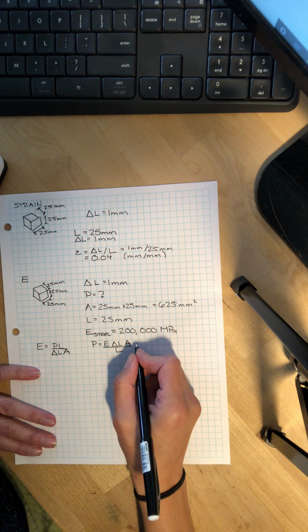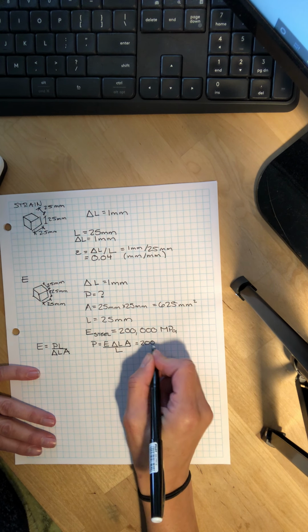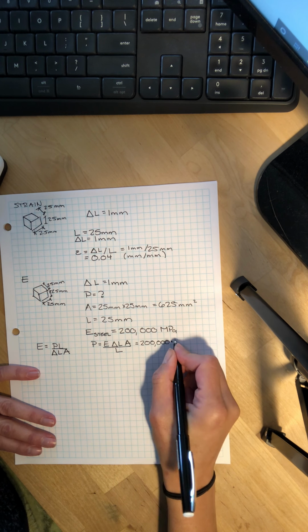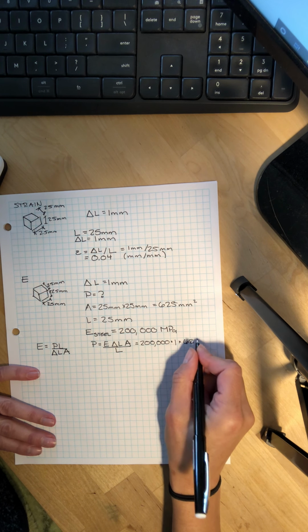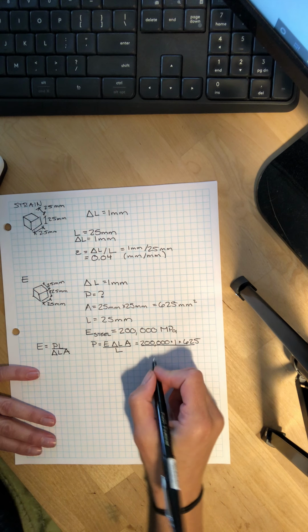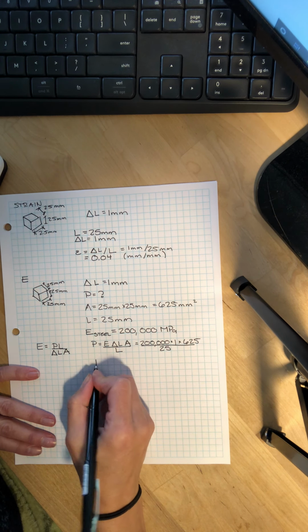So we can plug all of this in. We have E is 200,000 MPa times our delta L, which is only 1 millimeter, times our area, which is 625 millimeters squared, divided by our original length, which is 25 millimeters.